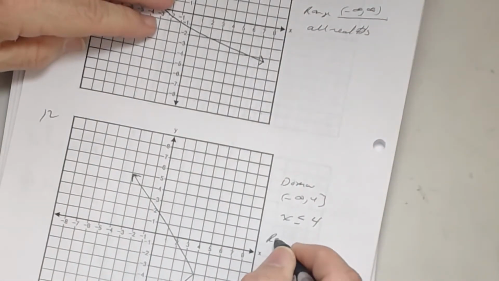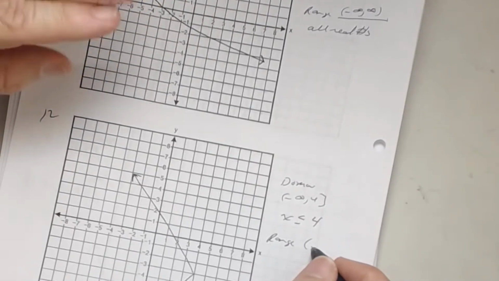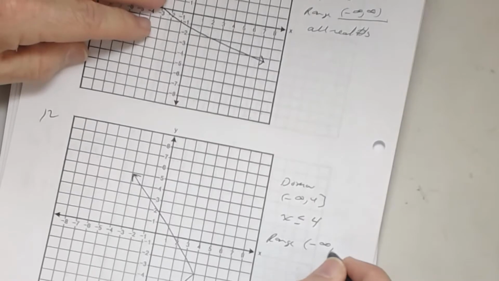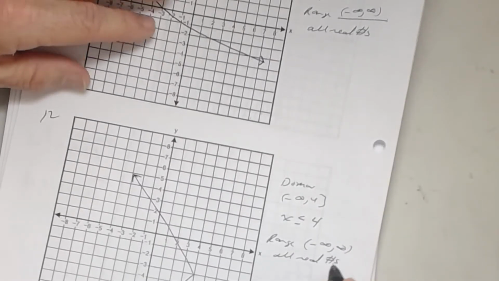Okay, that's what that is. What is the range? Interval notation, I'm sorry. Or you can say all real numbers. Okay.